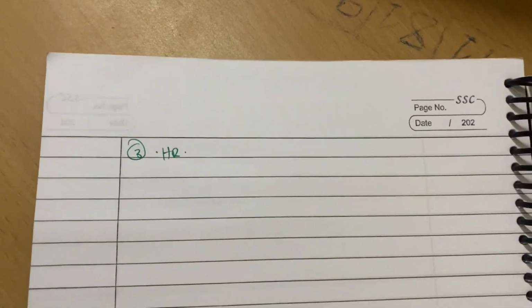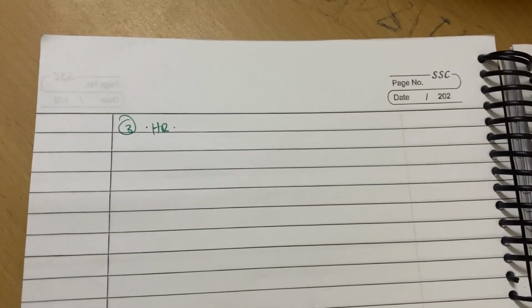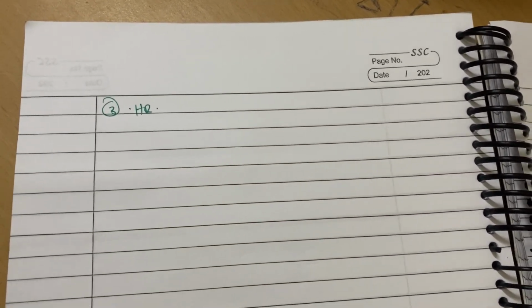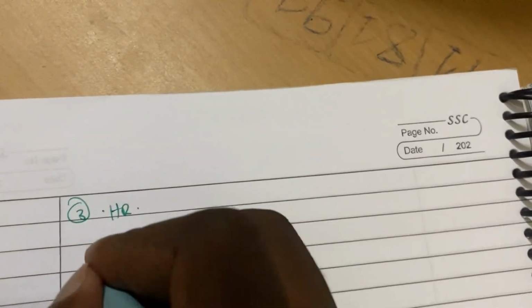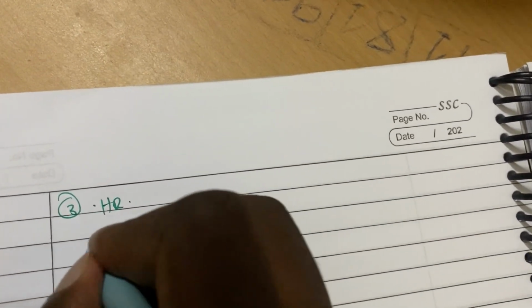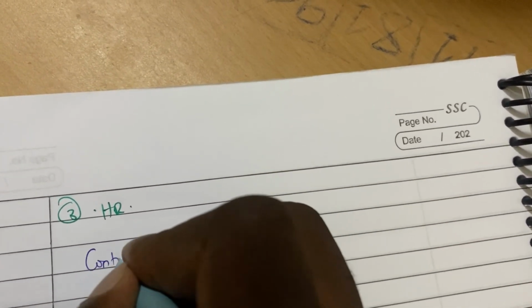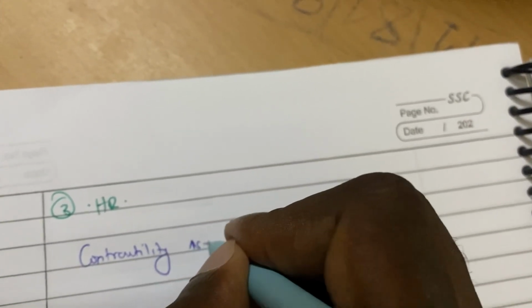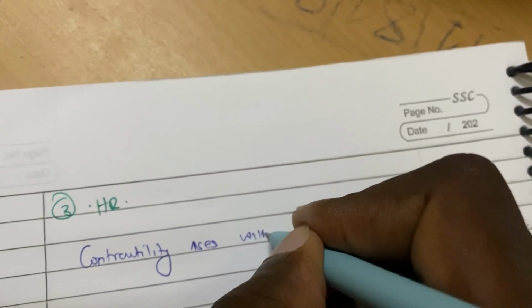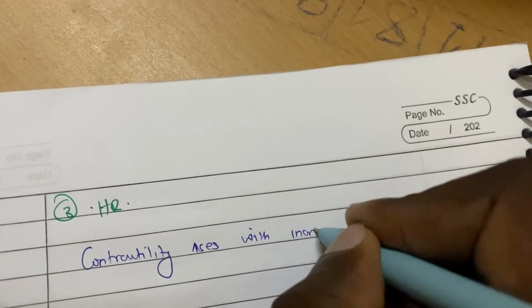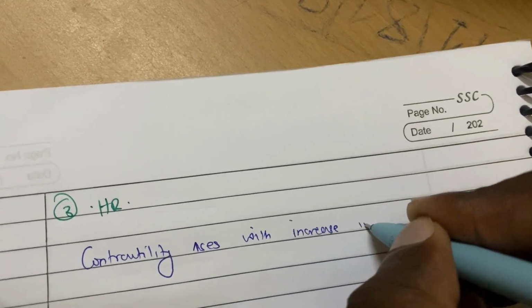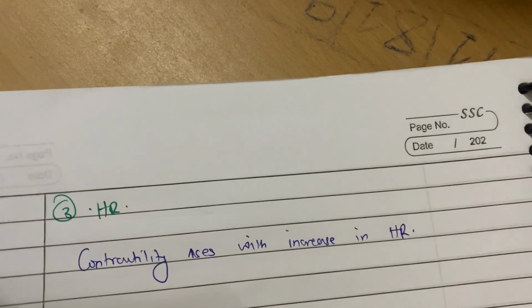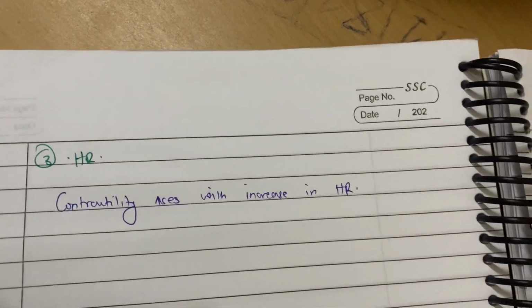Very fast, nothing much to say, but we should know this, that contractility increases with increase in heart rate.